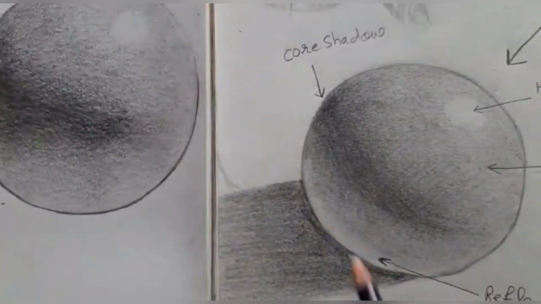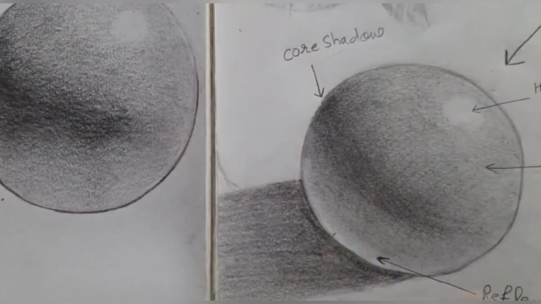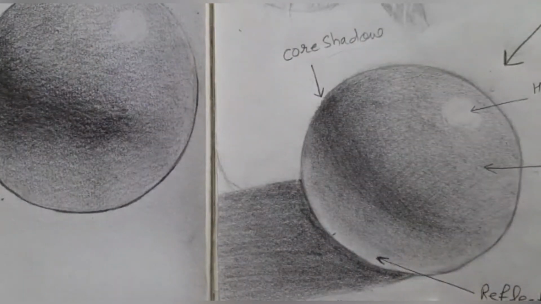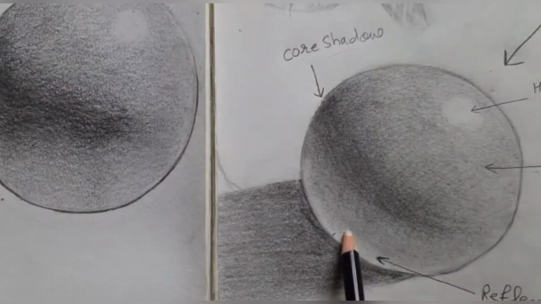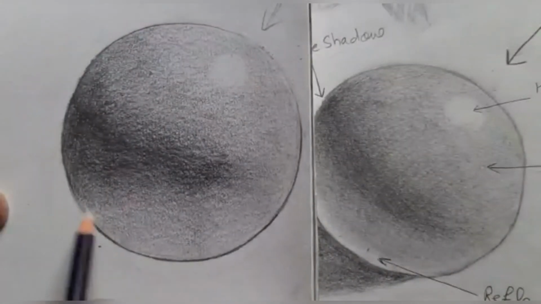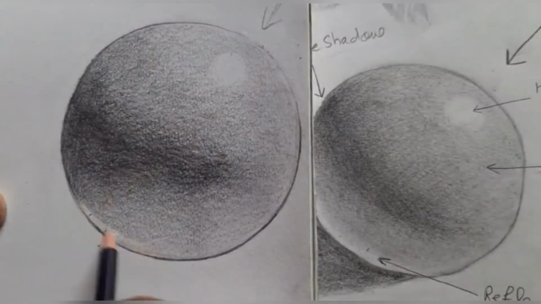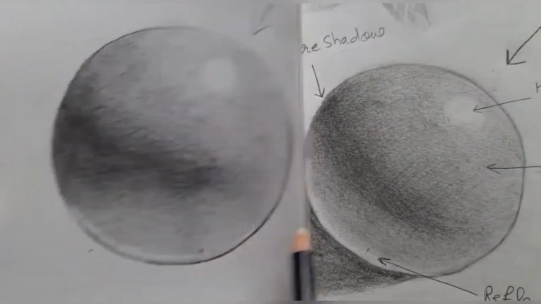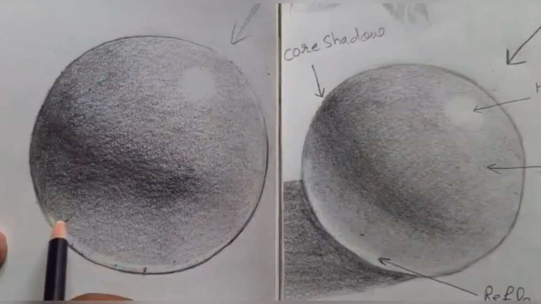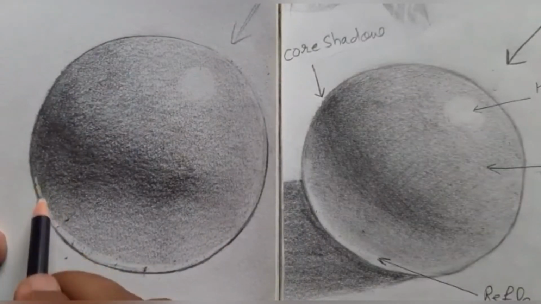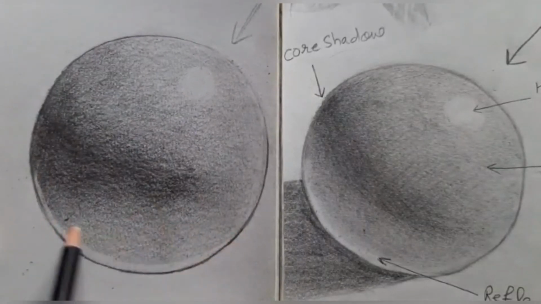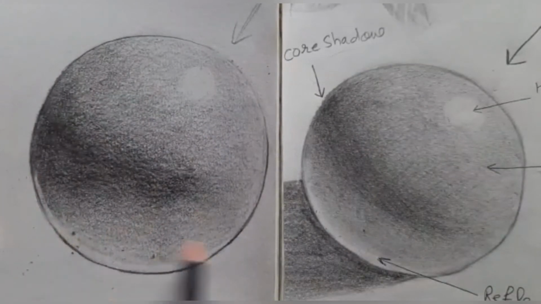Now you are seeing this is the reflected light. When the light hits the ground and bounces back here, and its reflection here. I'm going to show some reflection here. Okay, now it's making some sense here. You can set rim light, reflected light, anything you want to see.